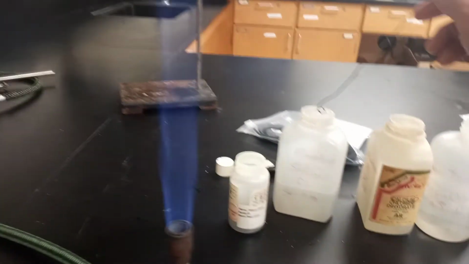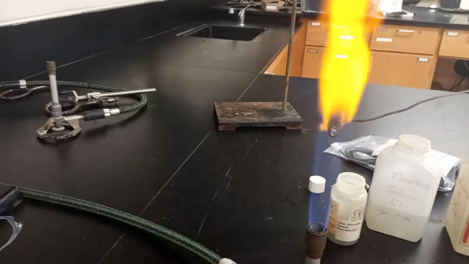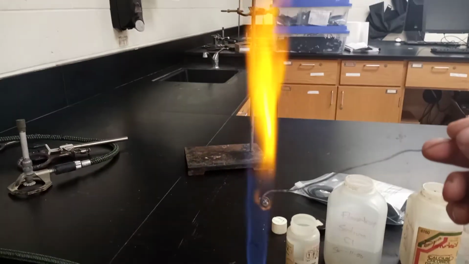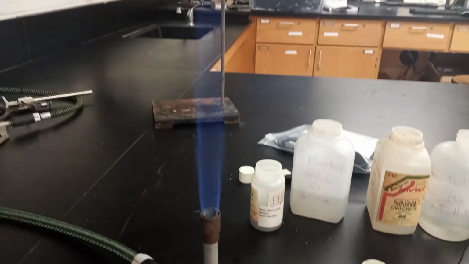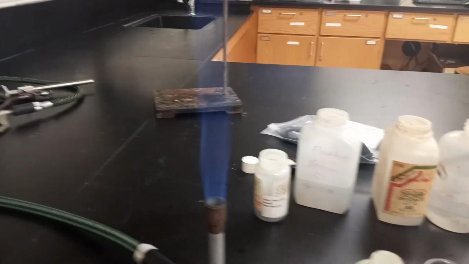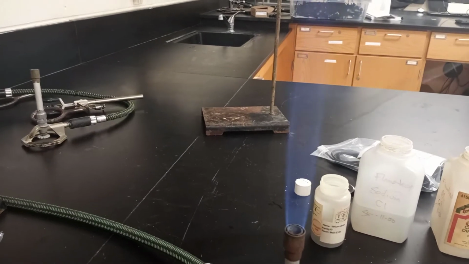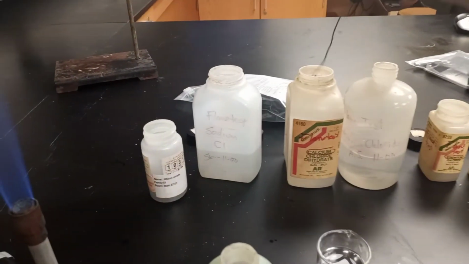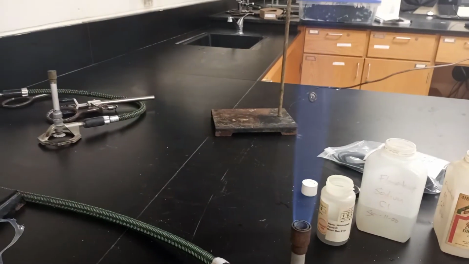Go to the next one. This one is sodium. And what do we get for sodium? All right, get ourselves a nice little red color. I shouldn't say red, more yellowish, orangish. All right, acid, clean it off. Dry it a little bit. All right. And we go to calcium. Grab some calcium. Here we go.